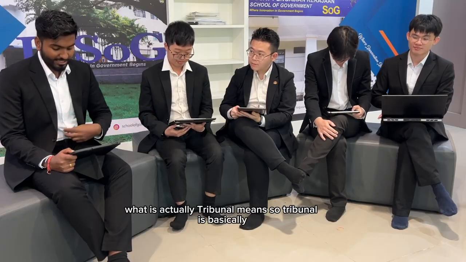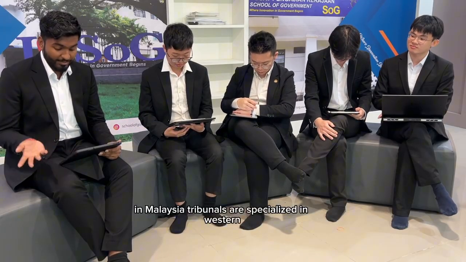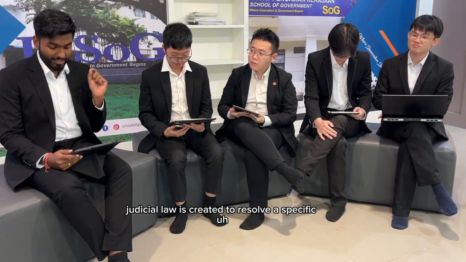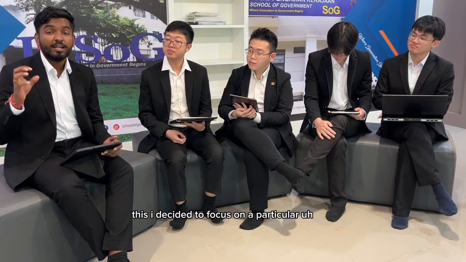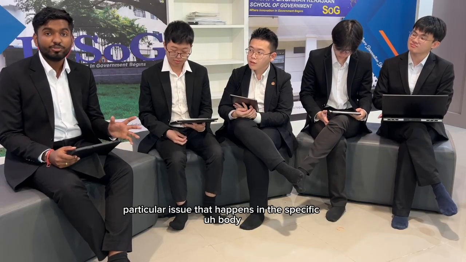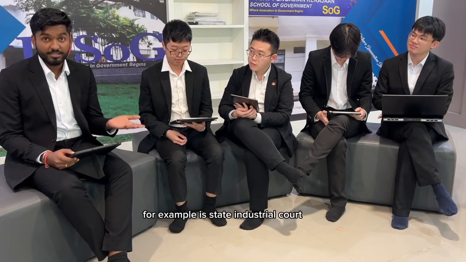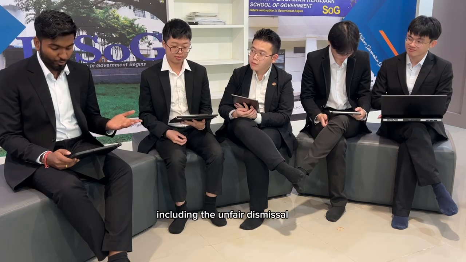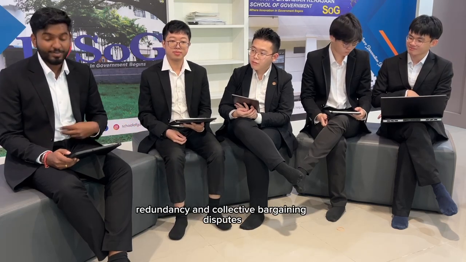And what does tribunal actually mean? A tribunal is basically a court that emphasizes a specific type of case. In Malaysia, tribunals are specialized quasi-judicial bodies created to resolve specific types of disputes. These are designed to focus on a particular issue within a specific body. Here are some key examples. For example, the Industrial Court handles disputes between employers and employees, including unfair dismissal, redundancy, and collective bargaining disputes.